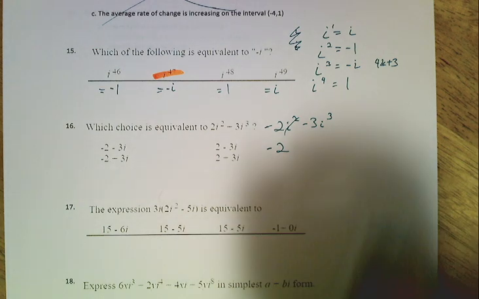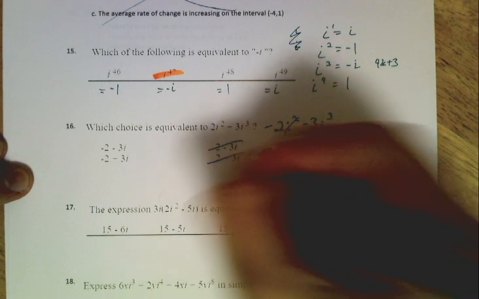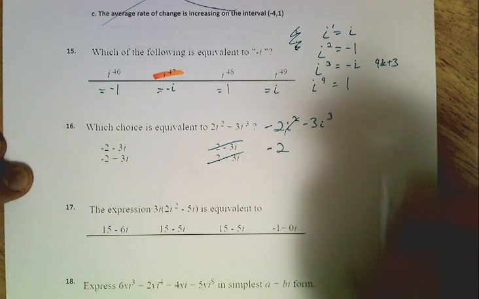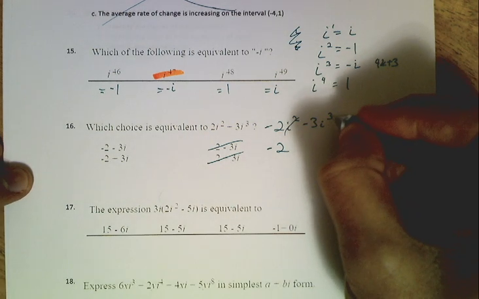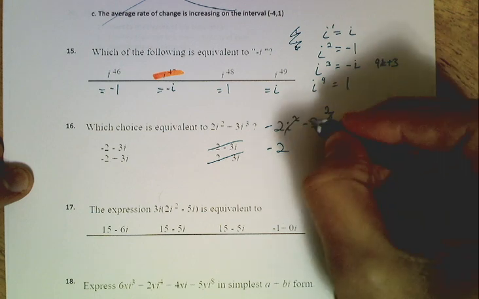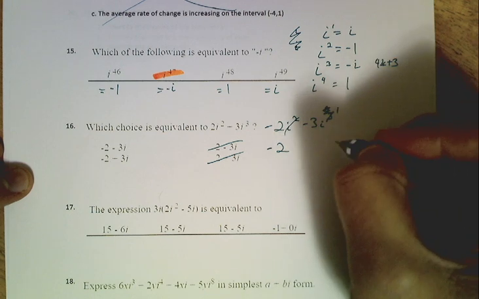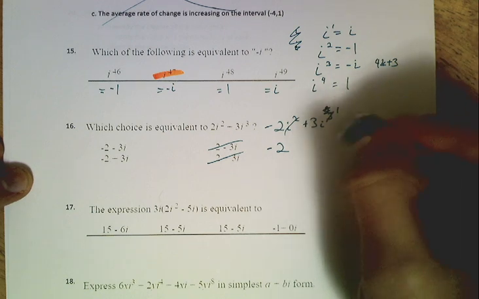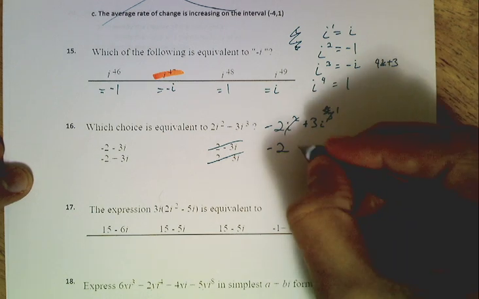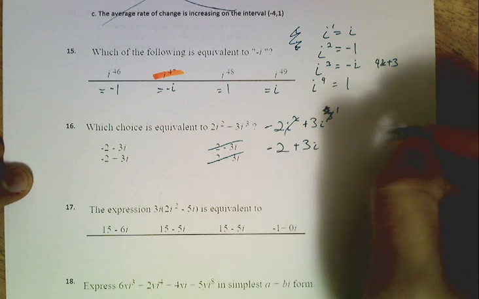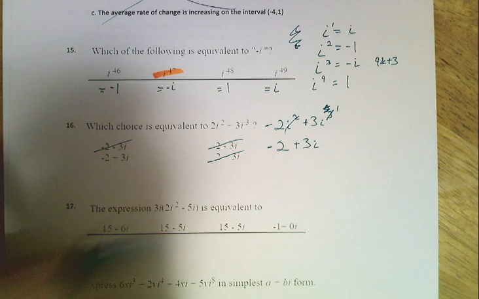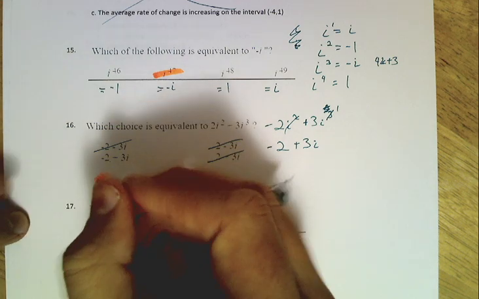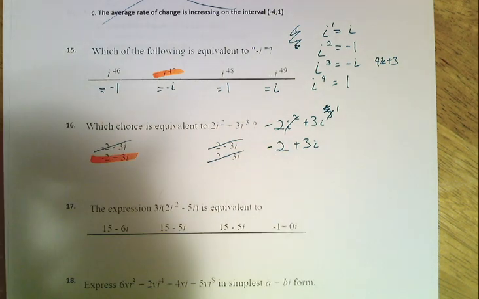So a -2, so those will go away. And then for i to the third, we're going to take away 2 of these to make this a 1, and that would make this a plus. That's taking away an i squared, making it a negative, so we should get -2 plus 3i. So it should be this answer right there.